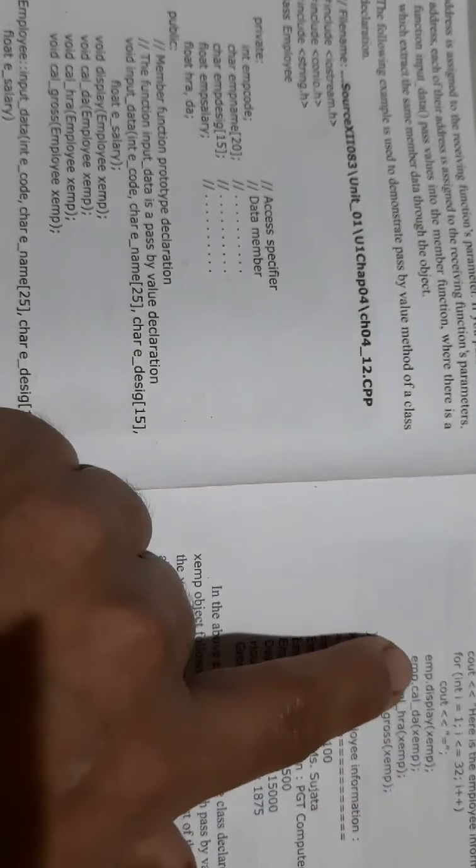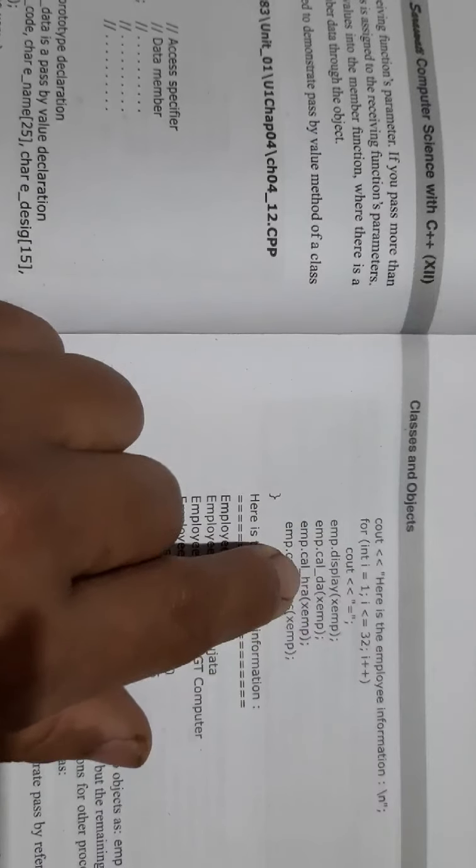Simply, if it was like the previous program, you don't need to declare this object emp. Straight away you declare employee xemp. Then this member function will be invoked by this object. And then you'll be writing directly xemp.display, xemp.calculate_ta, xemp.calculate_hra, like that.